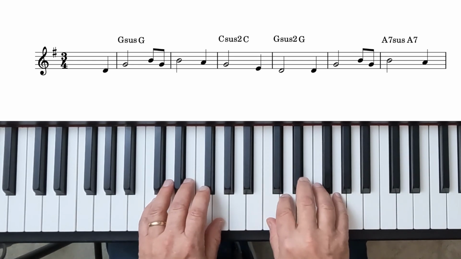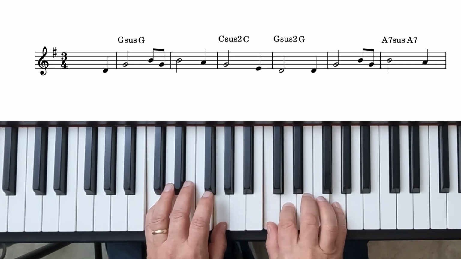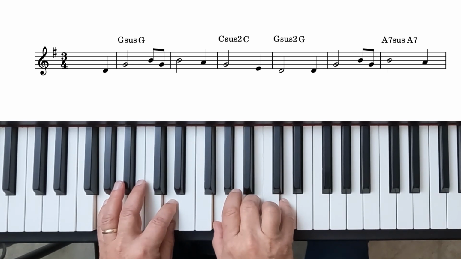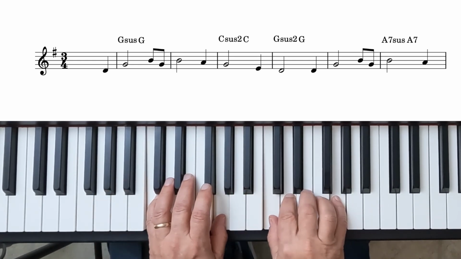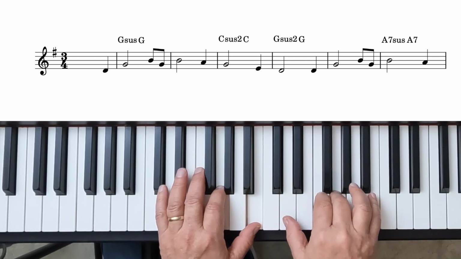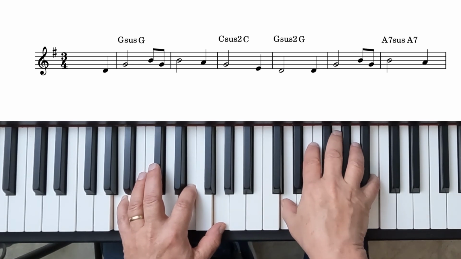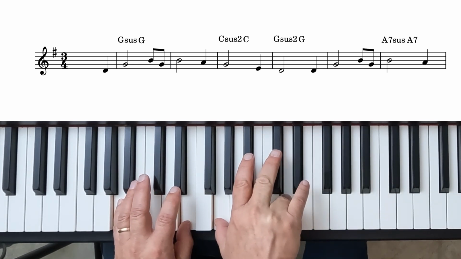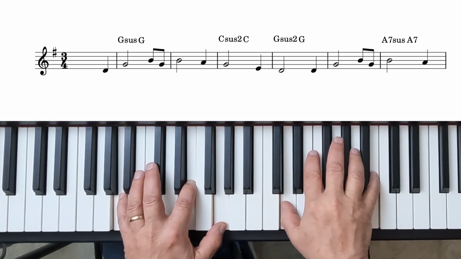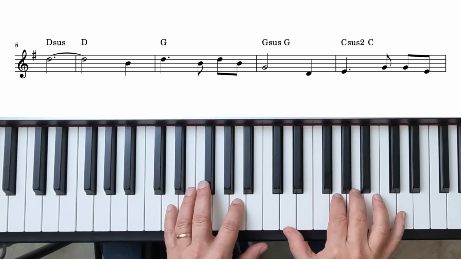And here, you can use C sus 2, which quickly resolves to C, and then G sus 2 here. Now here, you can actually use, this is A7 sus with a B in the melody, which quickly resolves to A7. And then you can put D sus here.